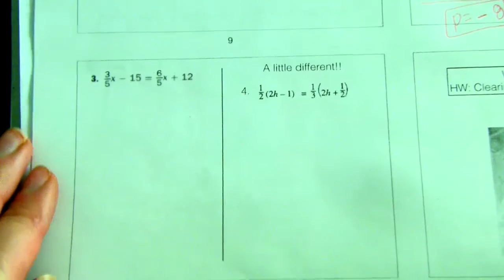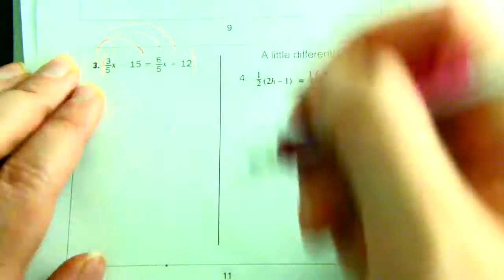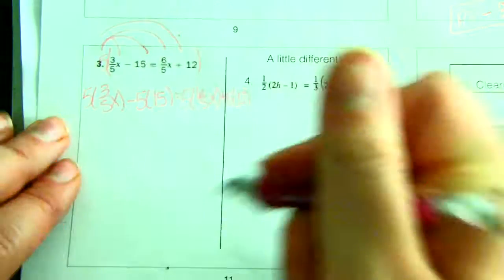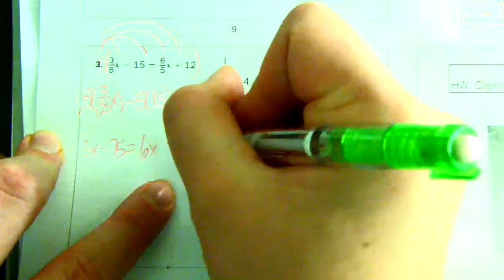2 more. They look a little bit different from each other. So this one, common denominator is 5. So multiply everything by 5, because the only denominator is 5, so that makes it easy. So 5 times 3/5 x minus 5 times 15 equals 5 times 6/5 x plus 5 times 12. 3/5 of 5 would be cross-reduced to 3x minus 75 equals cross-reduced 6x plus 60.